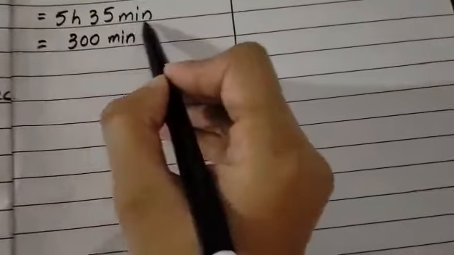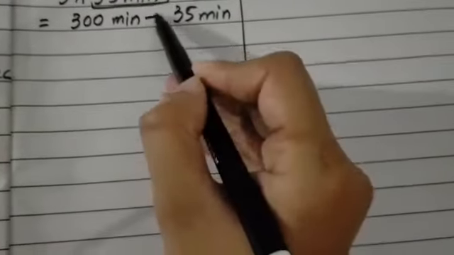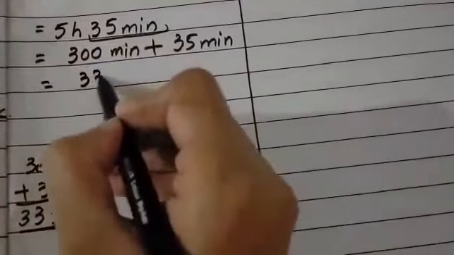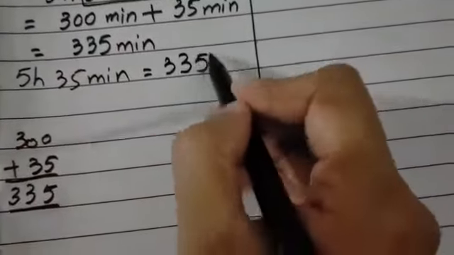Now, what about the left value, this 35? We will write it as it is. Now the units are the same, minutes and minutes, so we can add both amounts. 300 plus 35 equals 335. The value is 335 minutes. That's all. That means 5 hours 35 minutes equals 335 minutes.